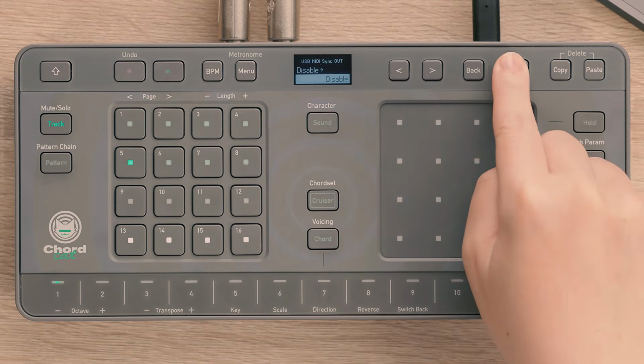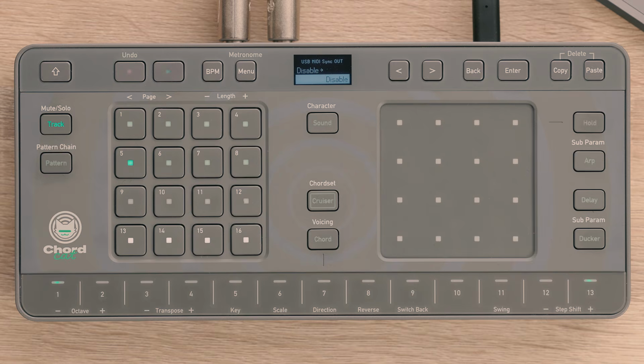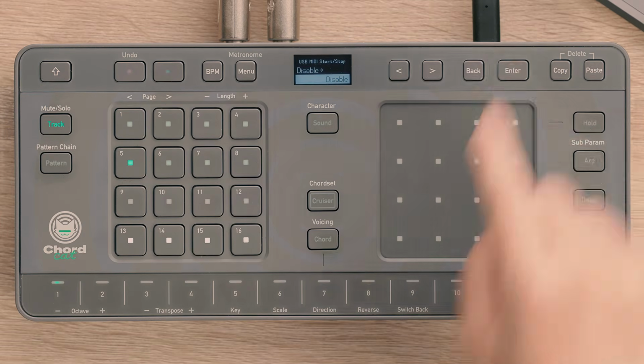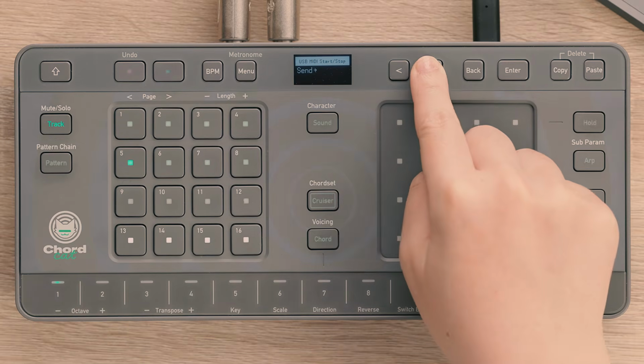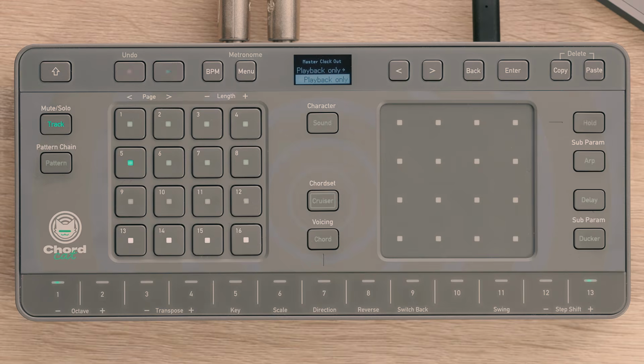Press Enter to open the menu and make sure Send is selected under the following settings: USB MIDI Sync Out and USB MIDI Start Stop. Finally, under Master Clock Out, select Continuous.